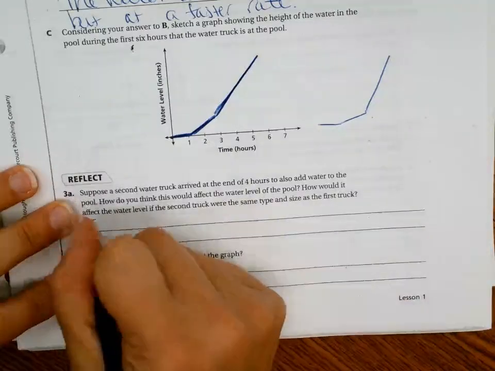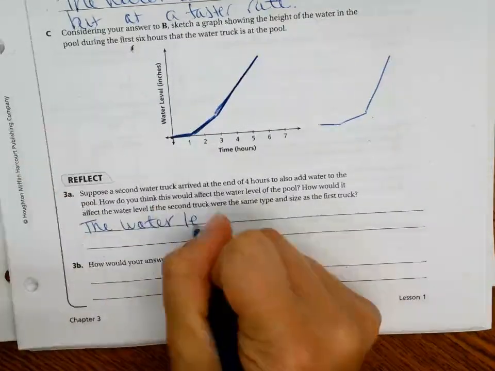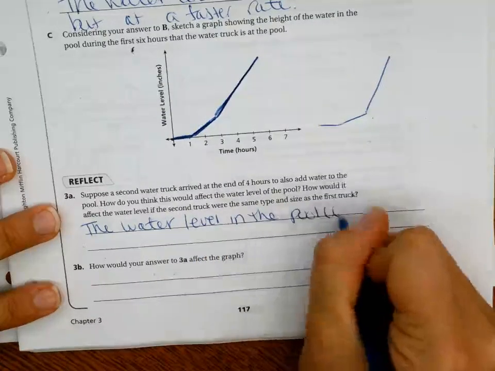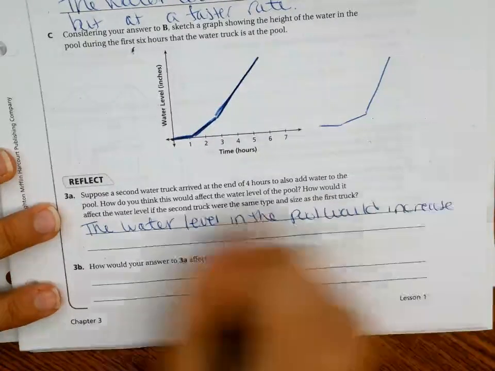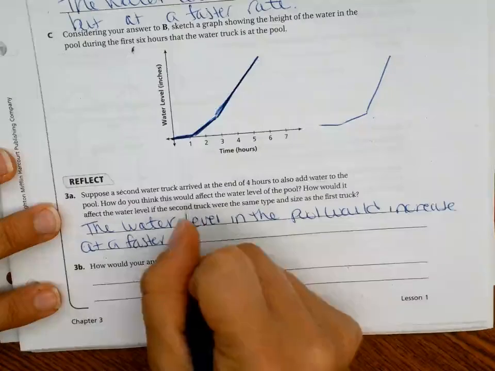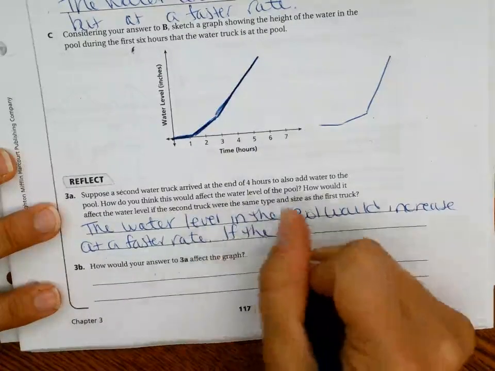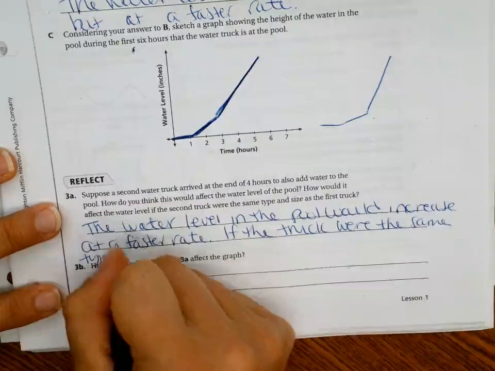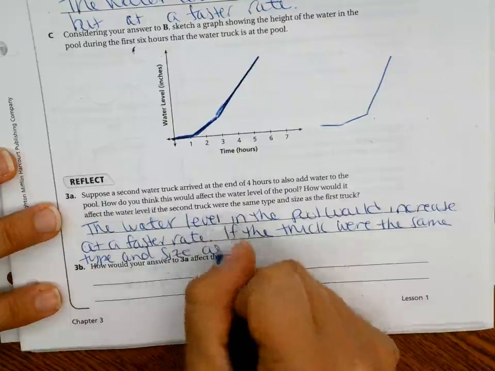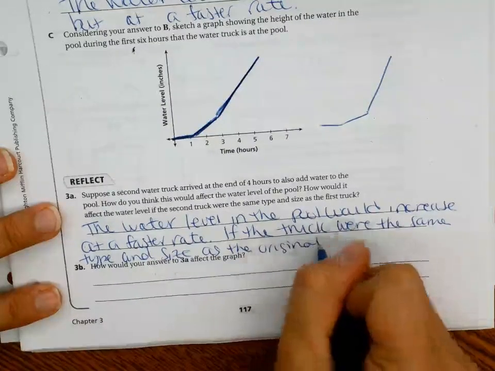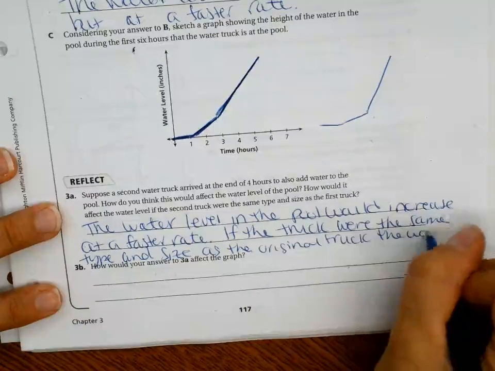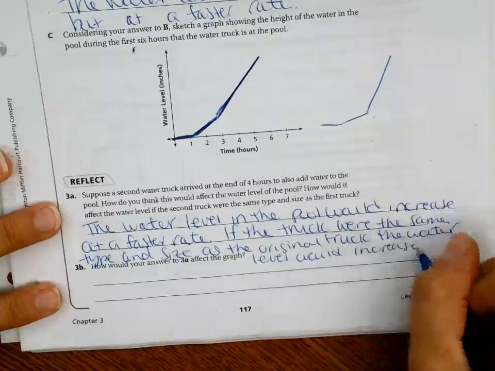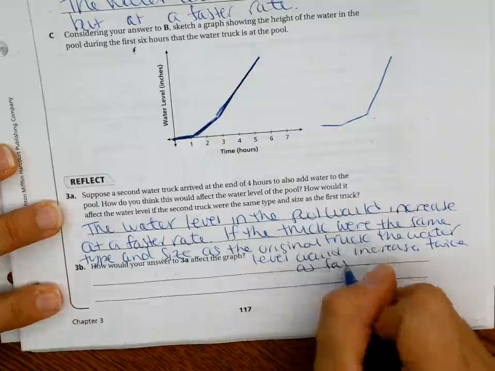All right, so the water level in the pool would increase at a faster rate if the truck were the same type and size as the original truck. The water level would increase twice as fast. That's a great place to stop.